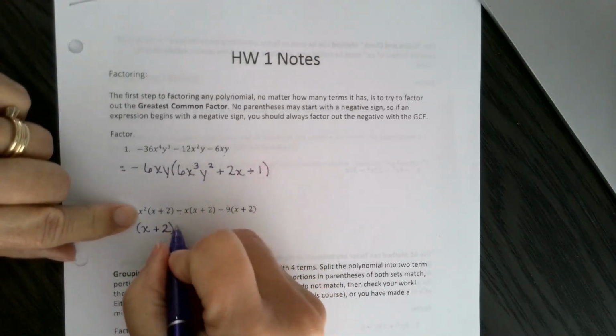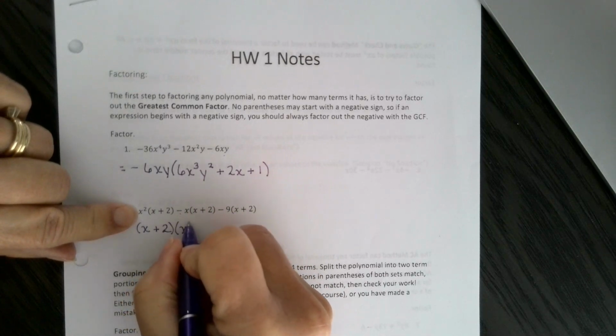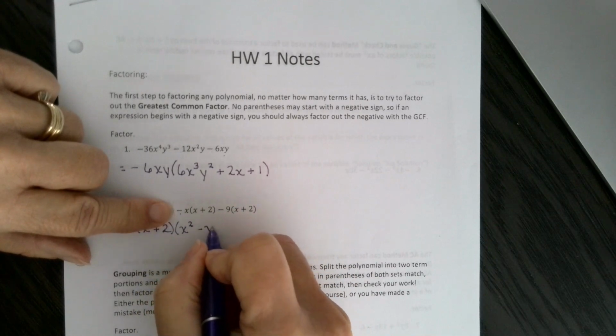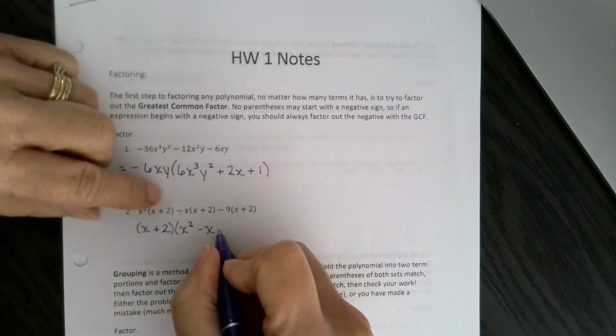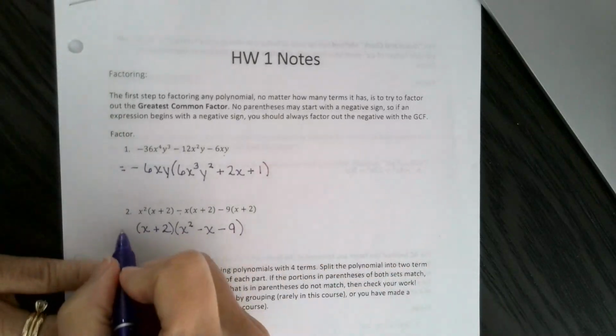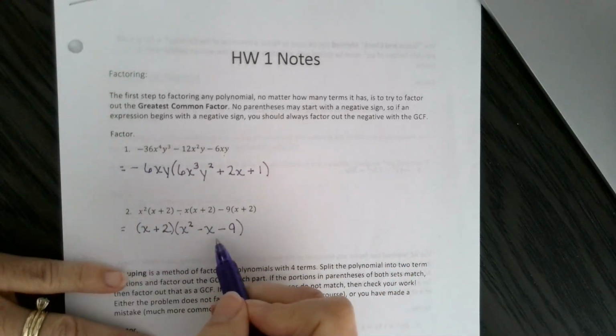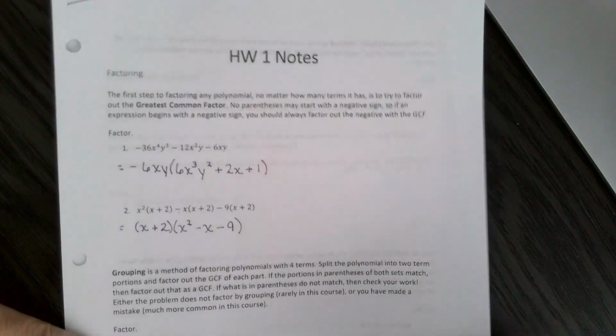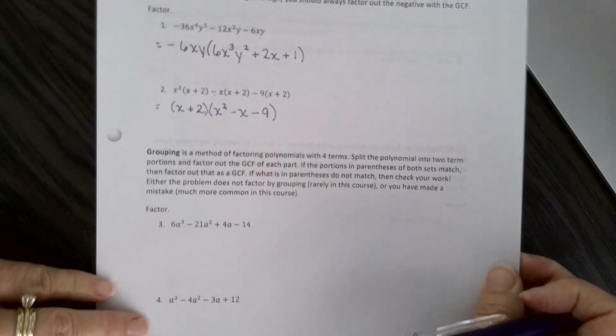So here, I'm going to have an x squared. Here, minus x. And here, minus 9. And then again, we would look to see if this factors further, but it won't. You always look to see if it factors further, but it doesn't at this point.